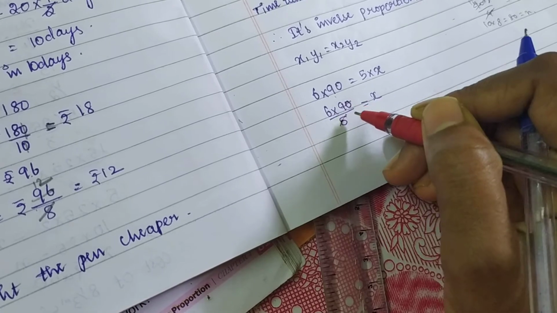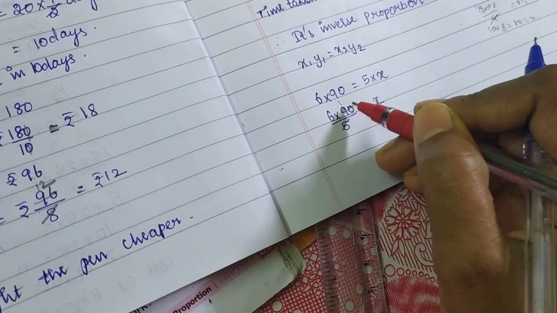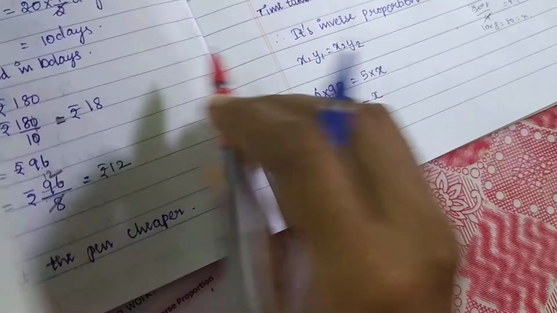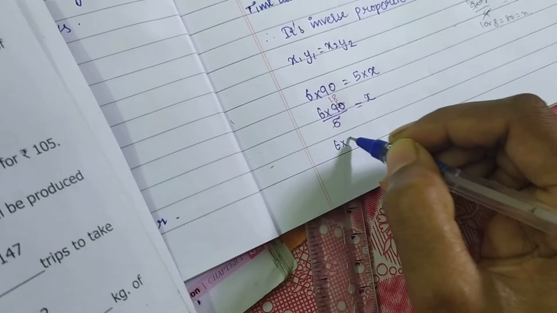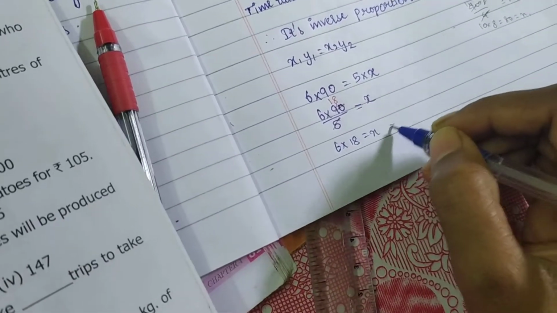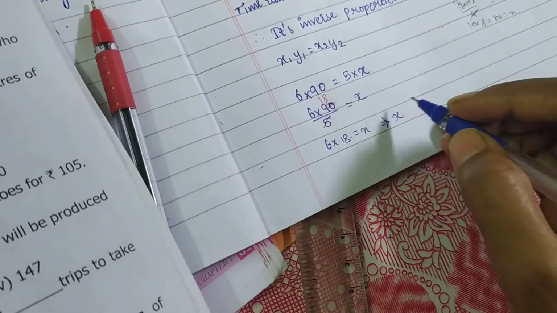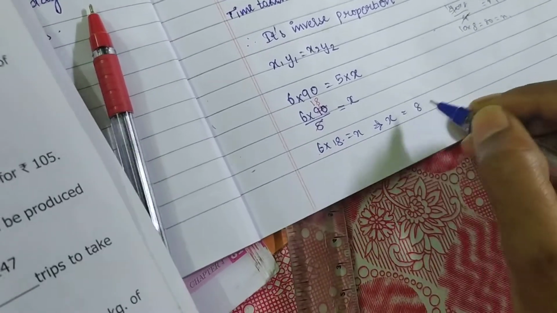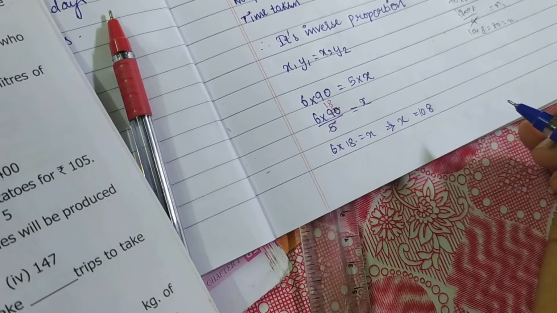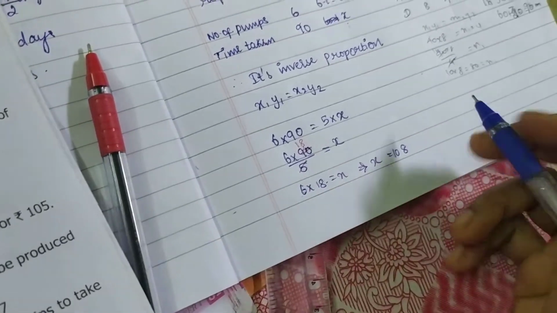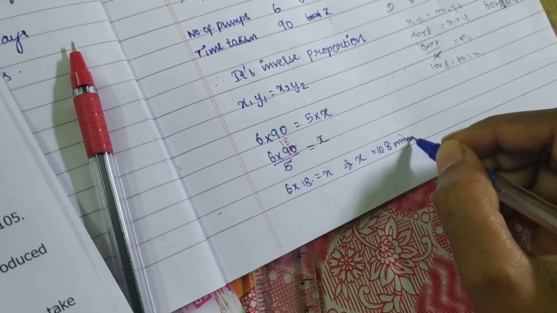What will be the answer in the 5 table? How many times will it come? 18. So 6 into 18 equals x. That implies x is equal to 108. 6 8s are 48, so 108. Okay, so this is in minutes. X is in minutes.